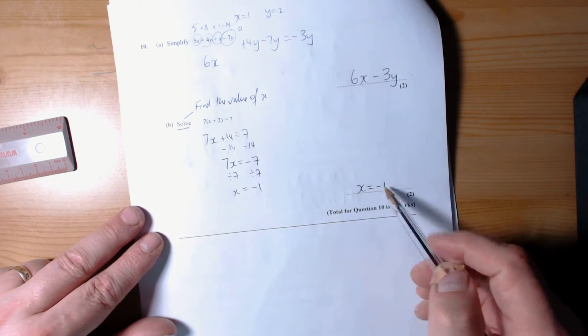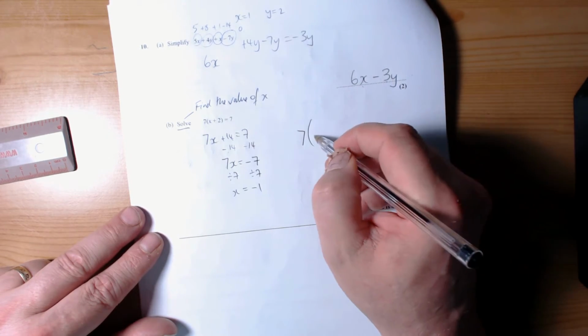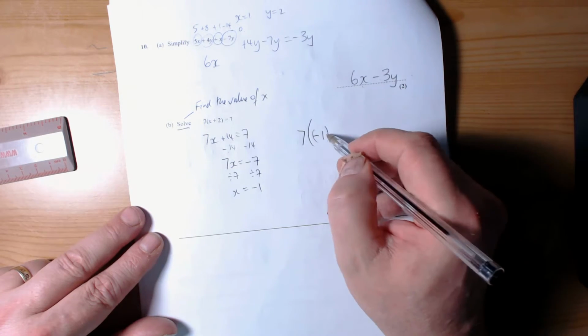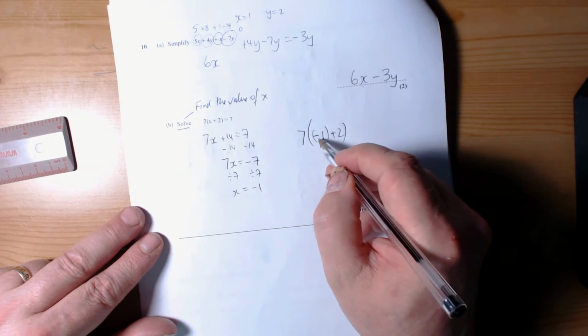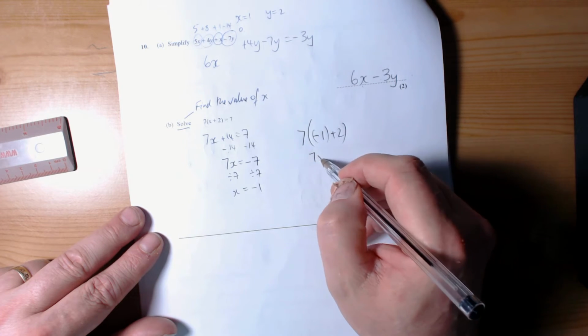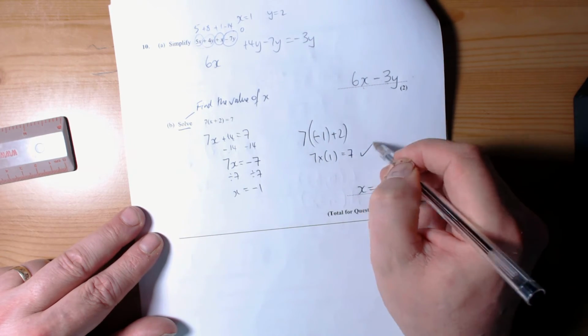Again, we should check that that answer worked. So 7 times, replace the x with negative 1, plus 2. Negative 1 plus 2 is 1, so 7 times 1 is 7.